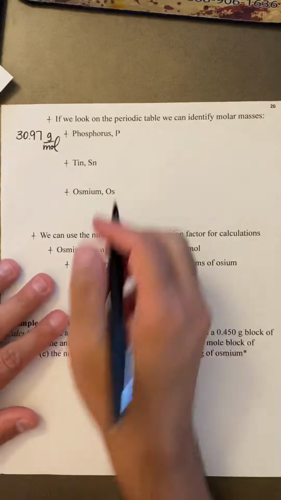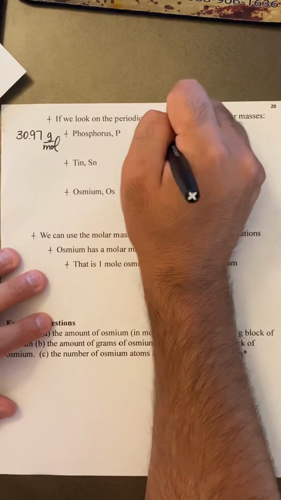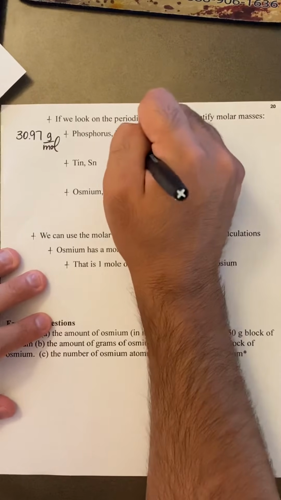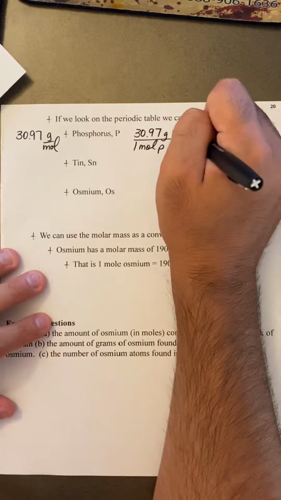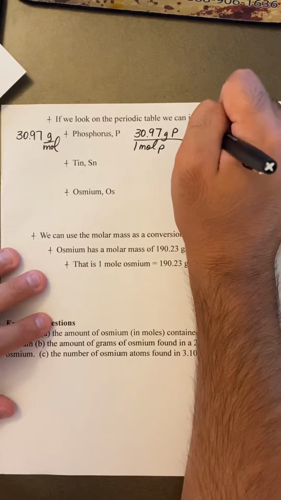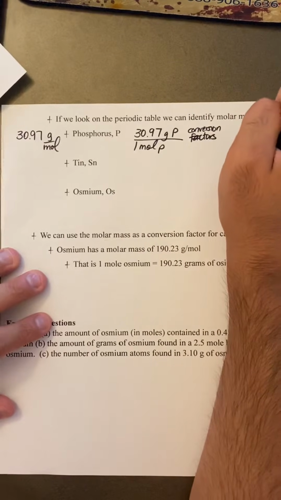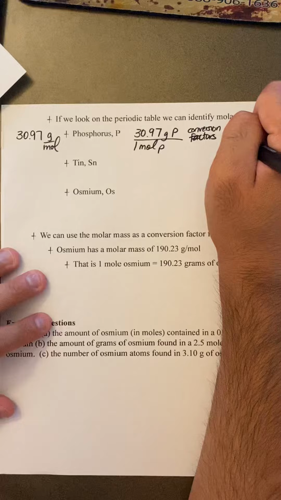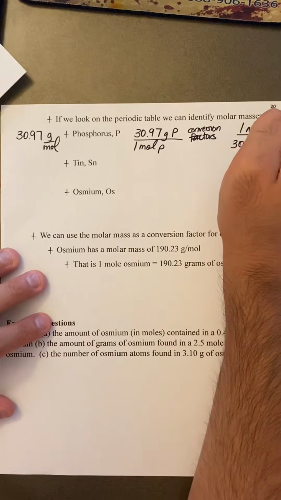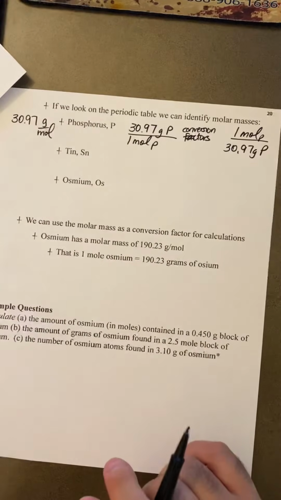Now what this means is if I have 30.97 grams of phosphorus, I have 1 mole of phosphorus. And I could also write this as another conversion factor and say 1 mole of phosphorus is the same thing as 30.97 grams of phosphorus. Depending on what I want to do with those numbers, I could use either of those fractions.